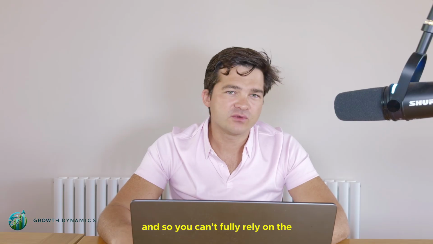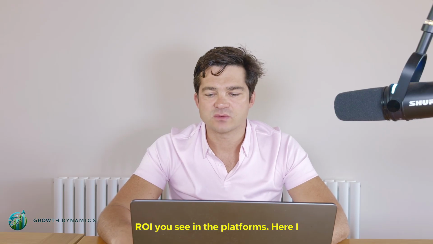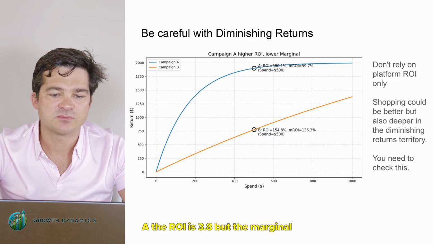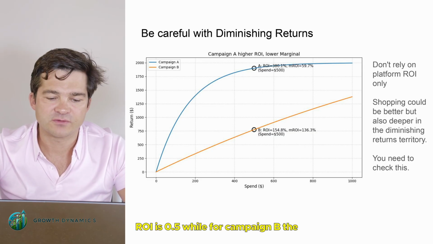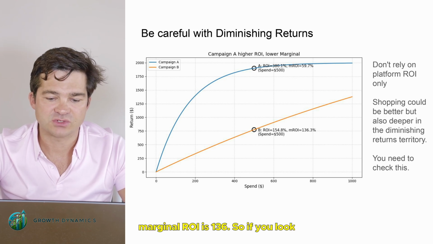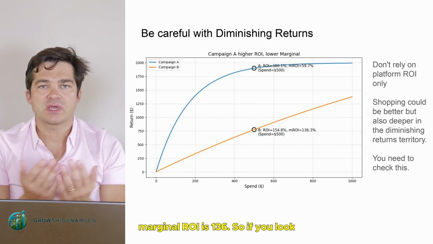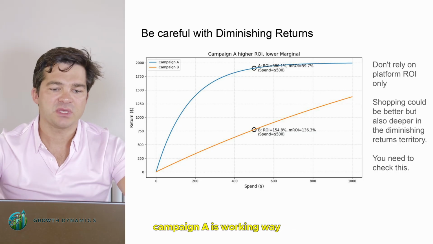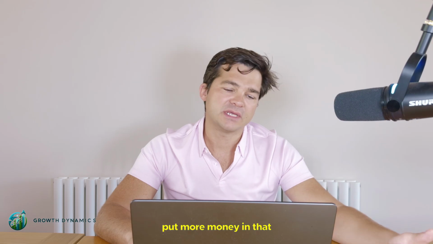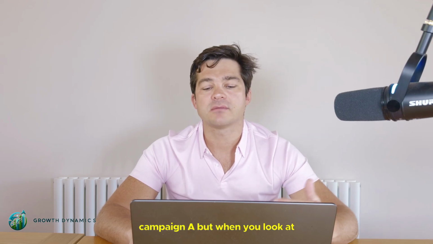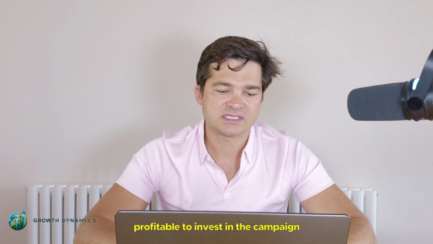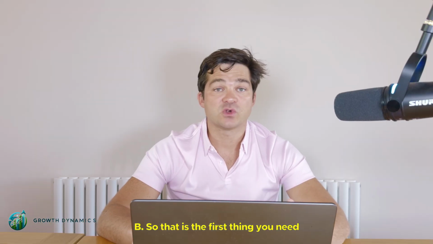And so you can't fully rely on the ROI you see in the platforms. Here I have an example of campaign A. The ROI is 3.8, but the marginal ROI is 0.5. While for campaign B, the ROI is 1.5 and the marginal ROI is 136. So if you look at your platform, you'll say, hey, campaign A is working way better than campaign B, so we have to put more money in that campaign A. But when you look at marginal ROI, you'll find out that it's actually more profitable to invest in campaign B. So that is the first thing you need to check.